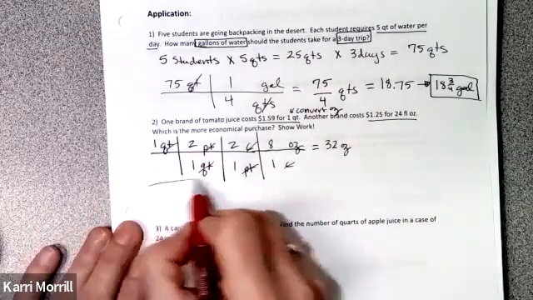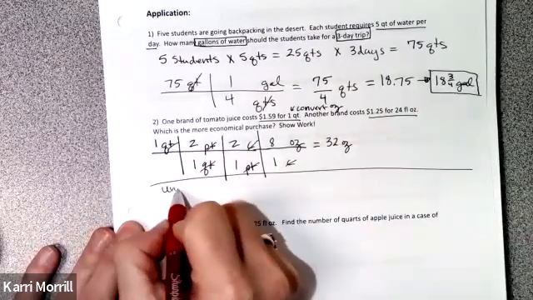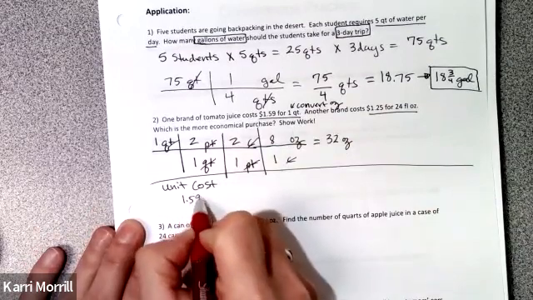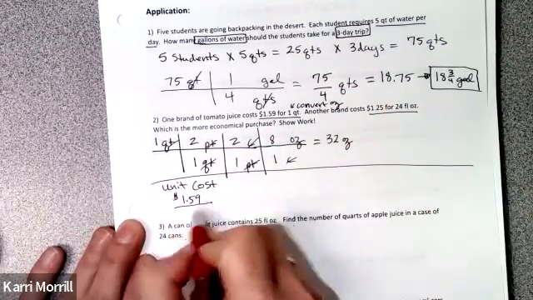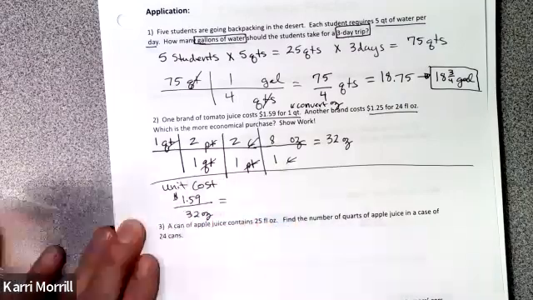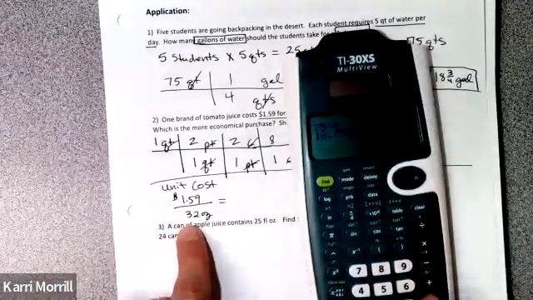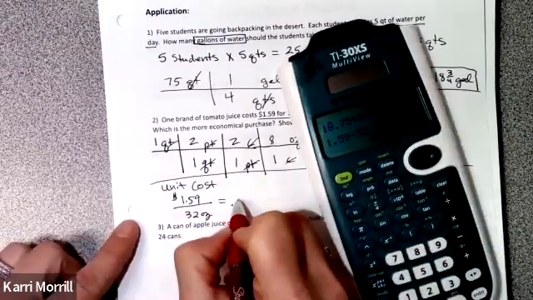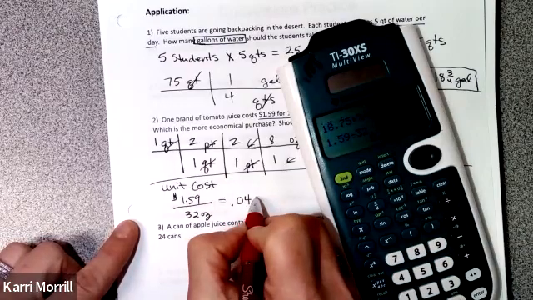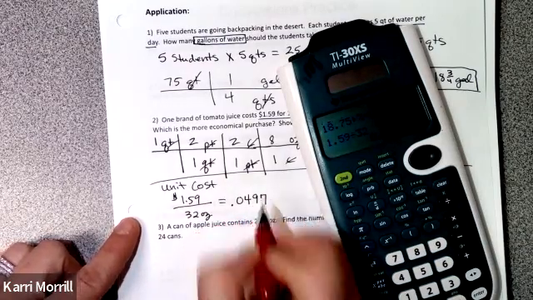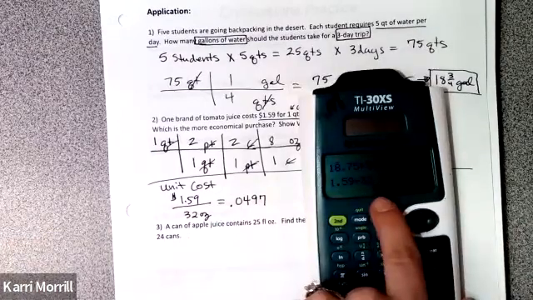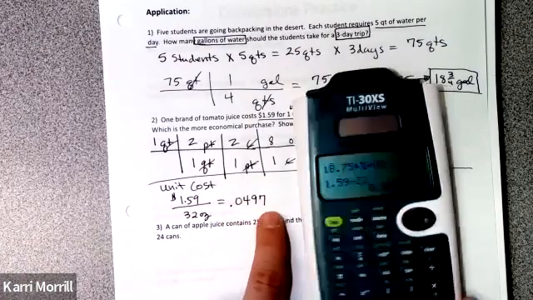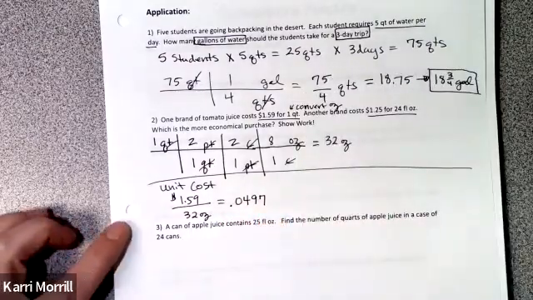If you remember how to do unit costs now, this would be a little bit from that business unit a long time ago. So I could take $1.59 and divide it by 32 ounces. Since this is talking about money, I can leave this in decimal. 1.59 divided by 32 would be, let's take it to 3 decimal places, 0.04. I'm going to take it to 4 just because of rounding, to compare it a little bit more. So 0.0497. So that was the first brand.